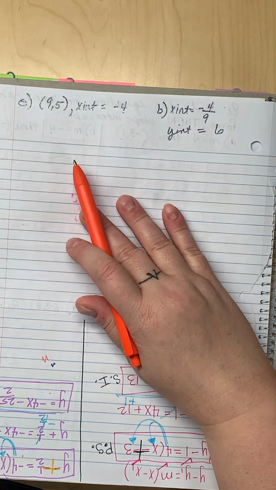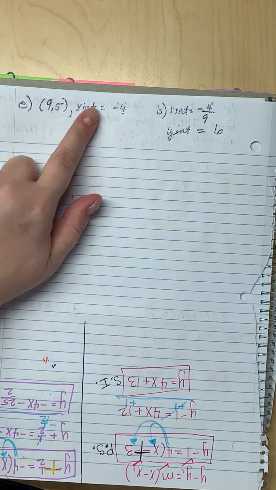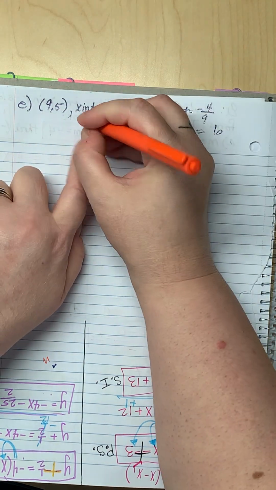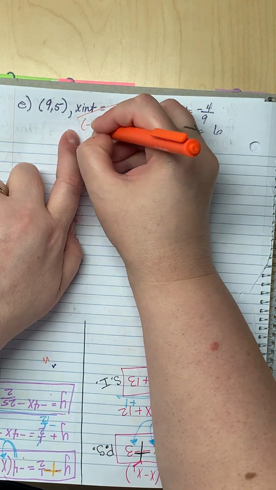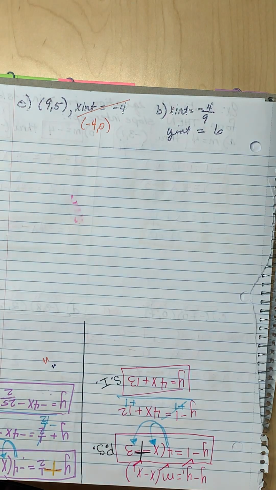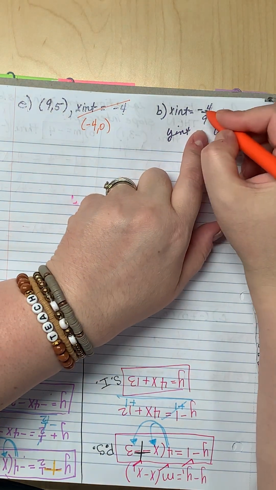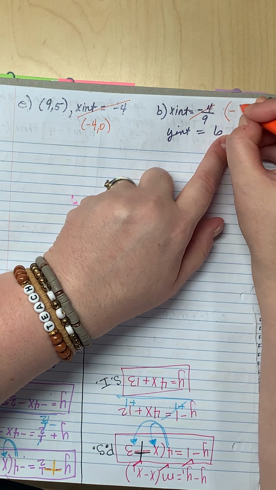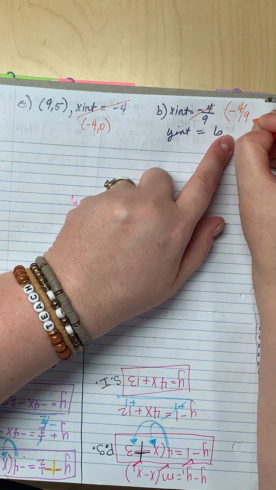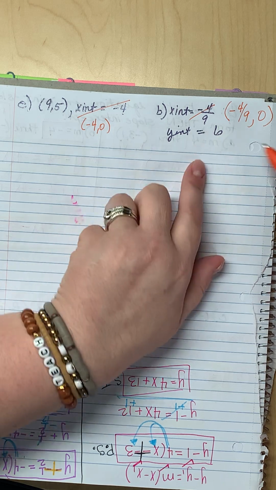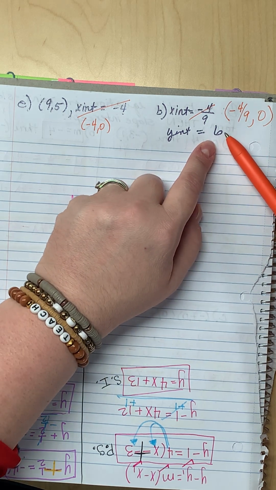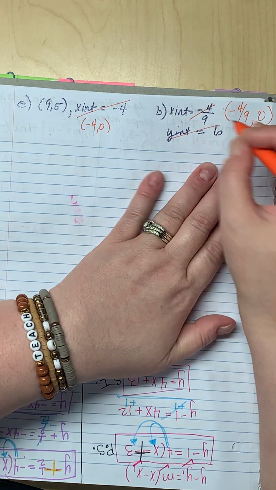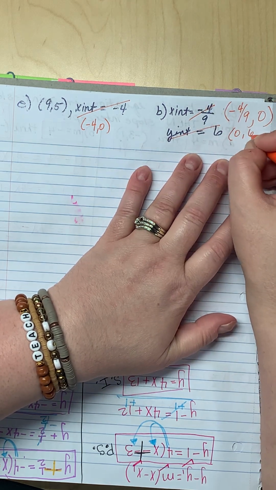So for this problem that says the point 9,5 and the x-intercept -4, I'm going to change that to -4, 0 as my x-intercept. And then on the next problem, instead of this -4/9, I'm going to change it to a point, -4/9, comma 0. And then for this y-intercept of 6, I'm going to change it to 0, comma 6.